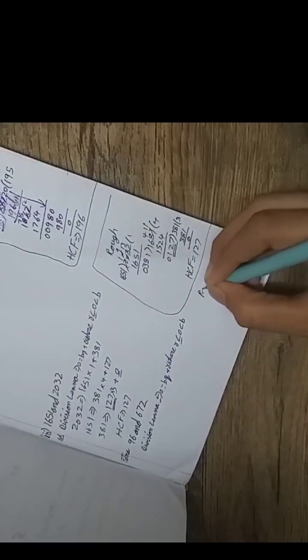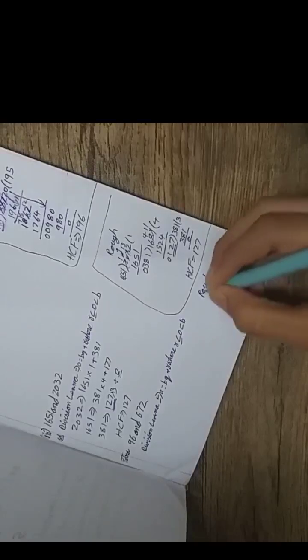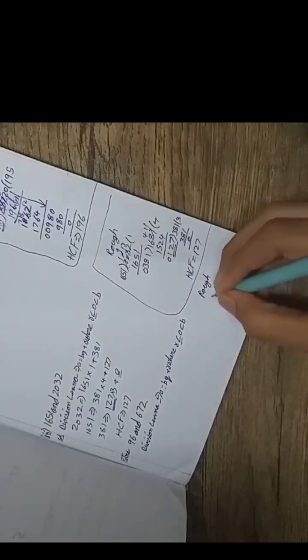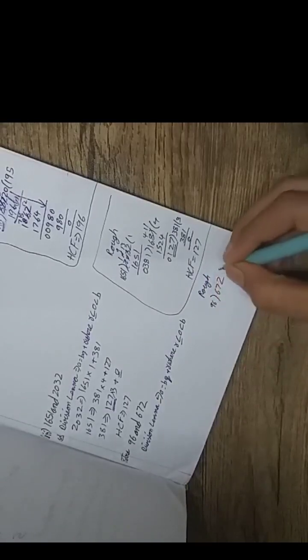Again, we need to draw a rough box. We need to take 672 as dividend and 96 as divisor.